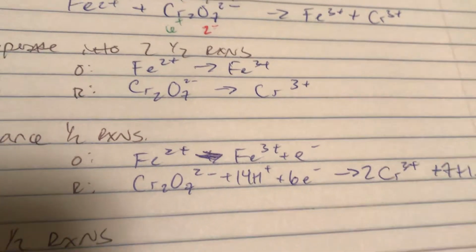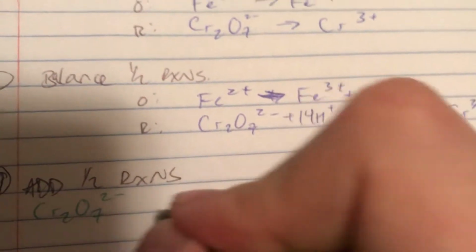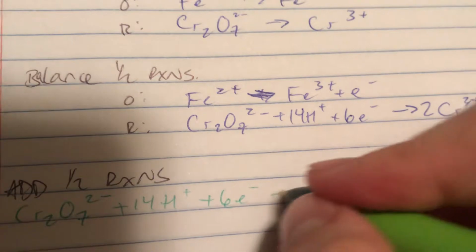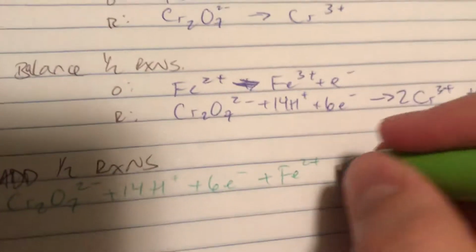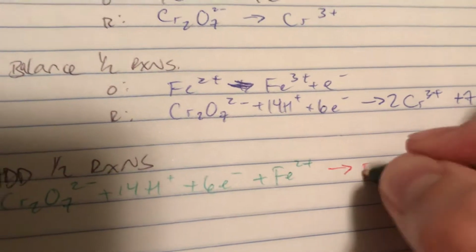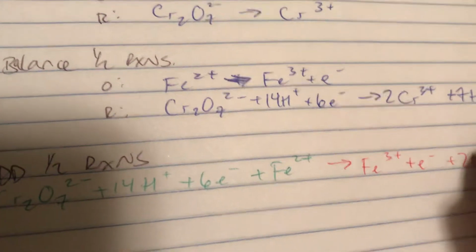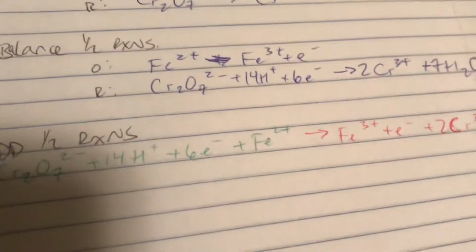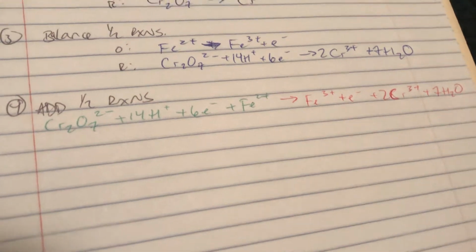Now we have to re-add those half reactions back together. So let's start with the chromium. Cr2O7 2- plus 14 H+ plus 6 electrons, plus our iron 2+, which is going to yield our iron 3+ plus that electron there, plus our 2 chromium 3+ plus our 7 moles of water. Alright, so basically, we now need to cancel out everything on each side and balance this one.